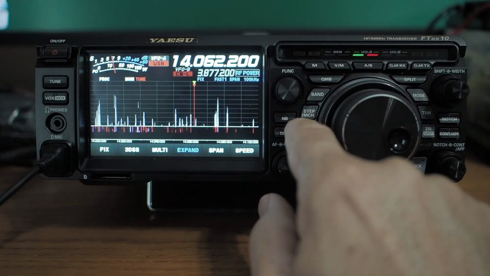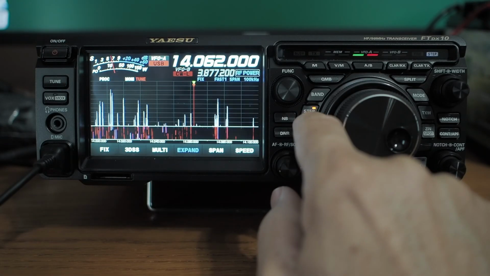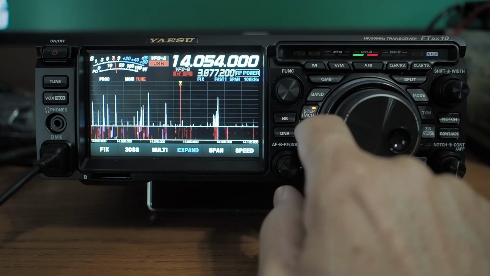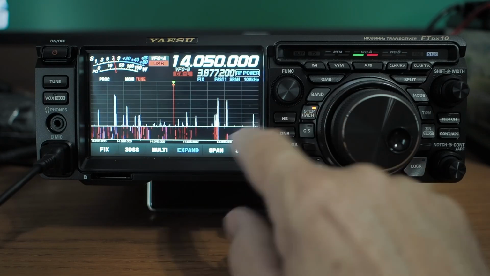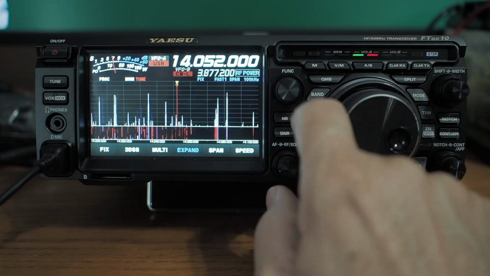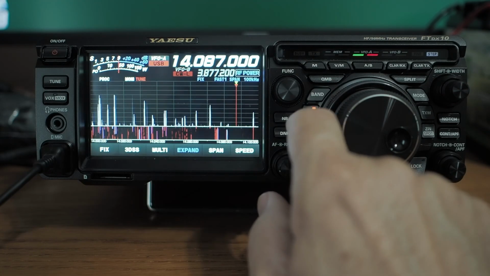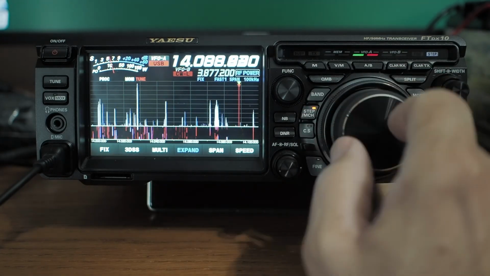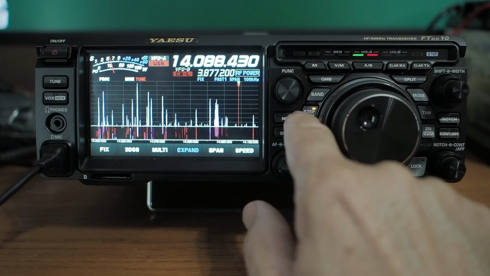One cool thing here is the step button here. Now if I use the outer dial, I can go in whatever increment I set in my settings. I like 1 kilohertz tuning. So if I want to move down or up the band quickly, that's the one I'll use. And then if I want to go fine tune it, I go right there. So that's kind of a cool thing.